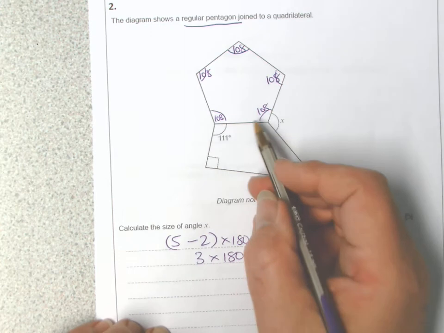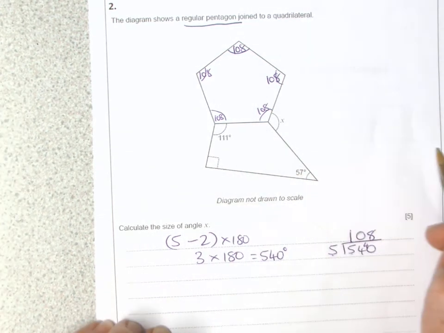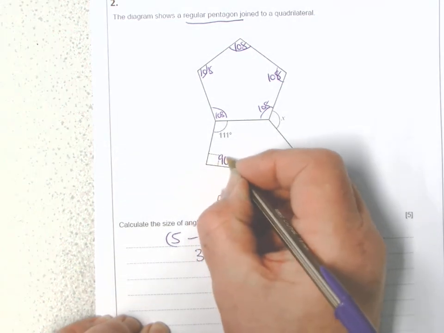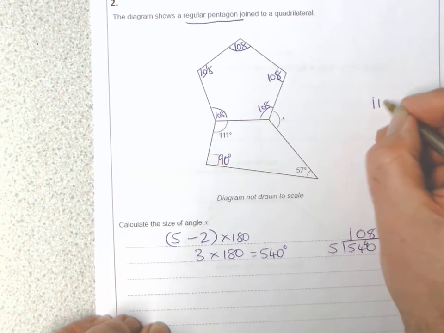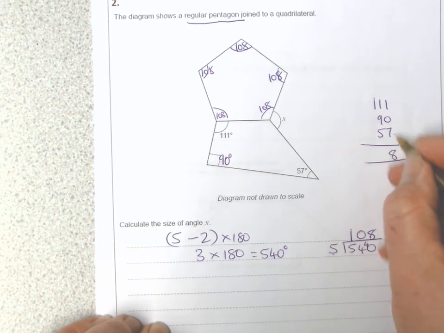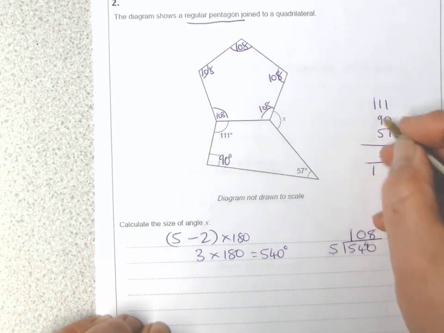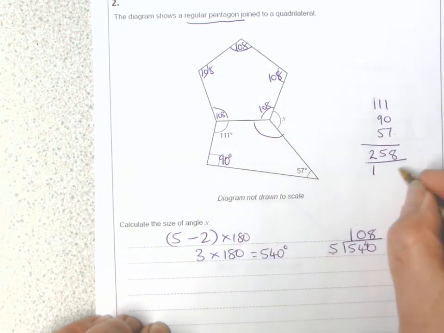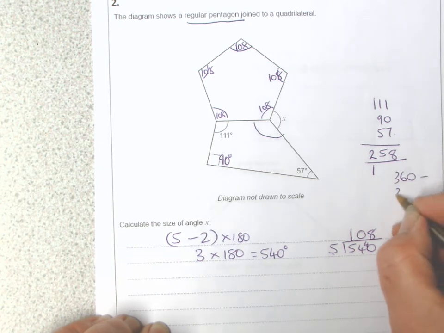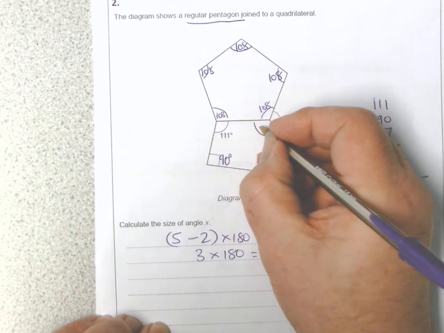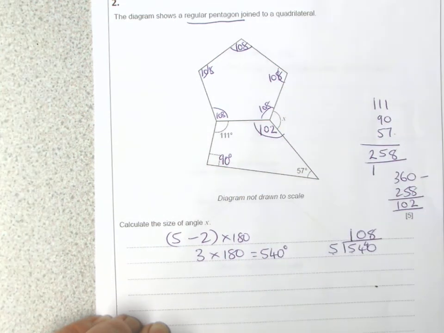Now in the shape below, I've got a 4-sided shape. The angles of a 4-sided shape add up to 360. So the right angle there is 90 degrees. So I need to add these up: 111, 90, and 57. 1 and 7 is 8. 1 and 9 is 10, and 5 is 15. 5, carry 1. 1 and 1 is 2. And the 4 angles add up to 360. So to find this angle here, I take 258 from 360. Add 2 more to make it 260, so that's 102. So that angle there is 102 degrees.